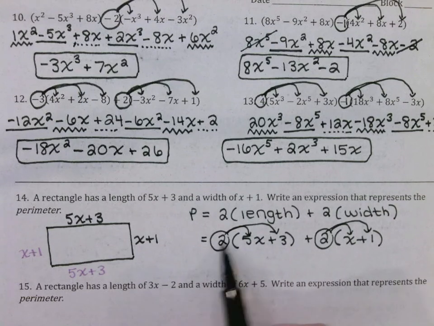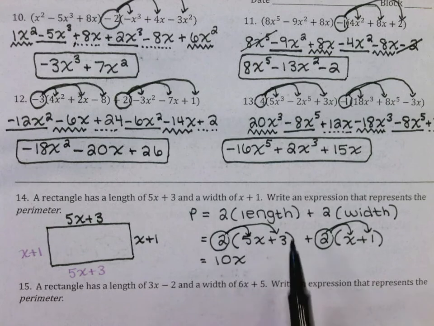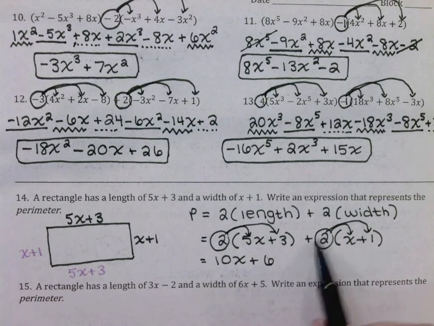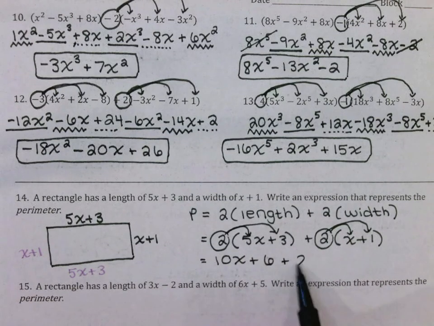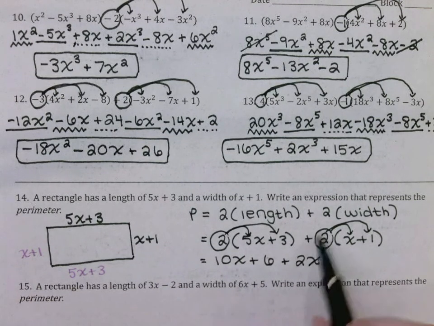So we'll get 2 times 5x, that's 10x. 2 times 3, 6. Plus 2 times x, that's 2x. And 2 times 1, that's plus 2.